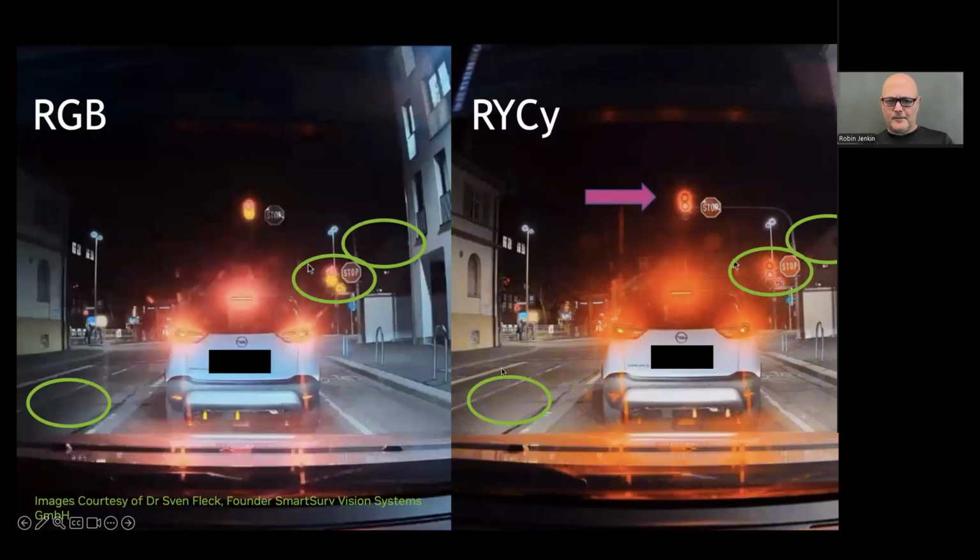You can see more chroma noise on the right-hand side than on the left-hand side. But also, if you look in this area here, the home on the RGB is barely visible, whereas it's slightly more visible on the RYCY. So the yellow and the cyan are slightly more transparent.